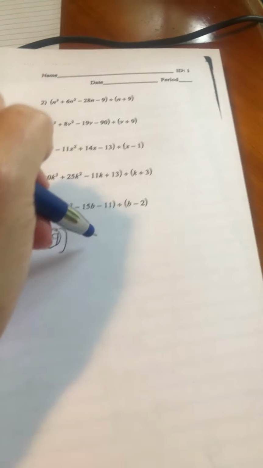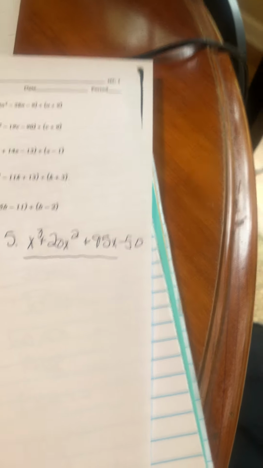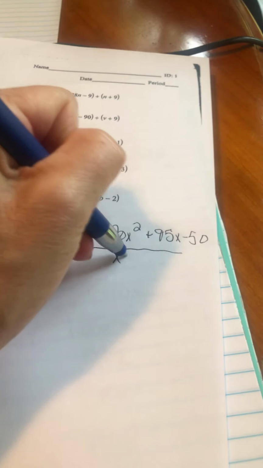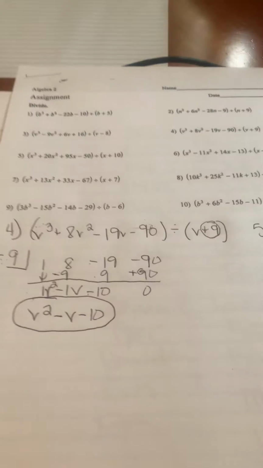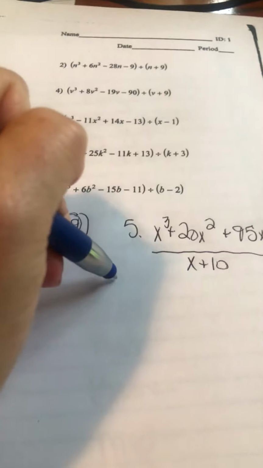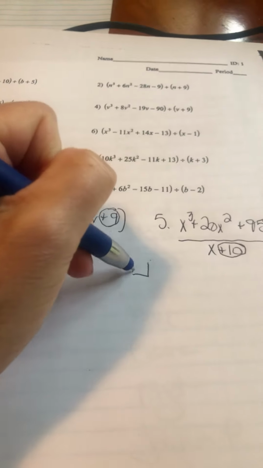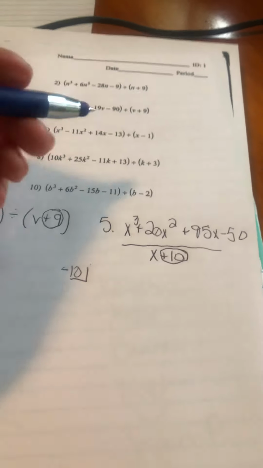Okay, so now number 5, I'll just write it right here, which is x cubed plus 20x squared plus 95x minus 50, and I'll have to put my divisor underneath. We're going to divide that by x plus 10. You can write division with a division sign or with a fraction bar, same thing. So the next thing we're going to do is take that positive 10, change the sign, and put it inside our little box.